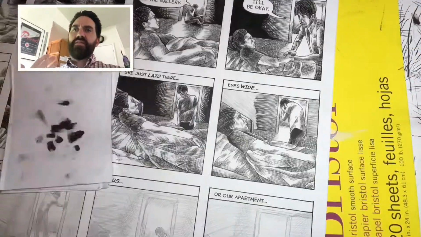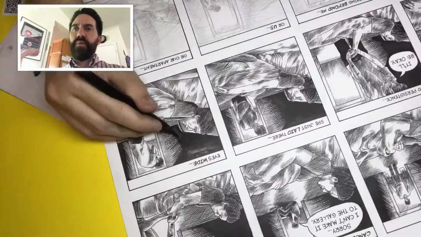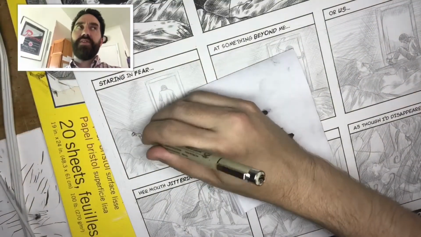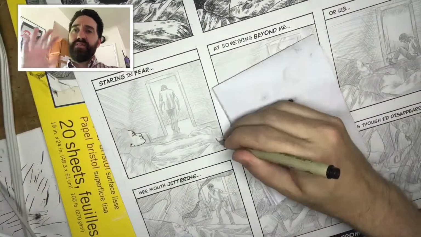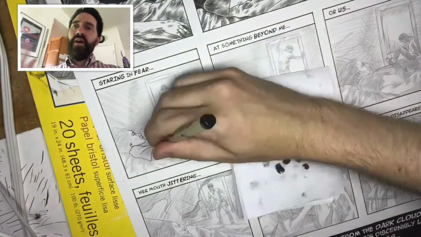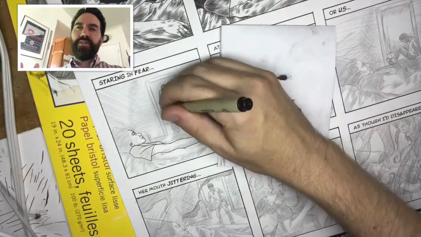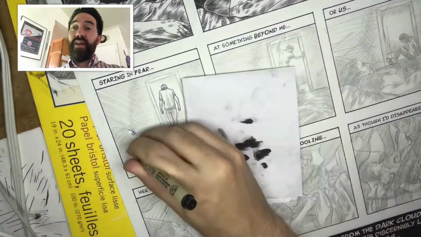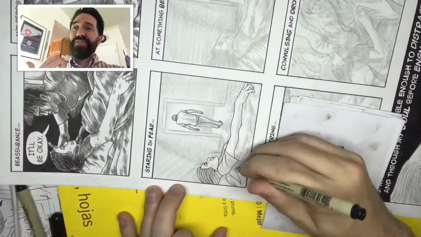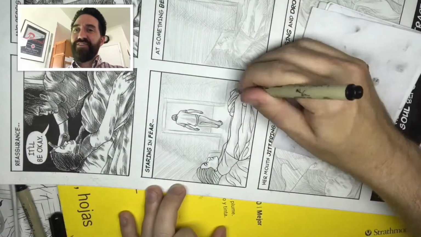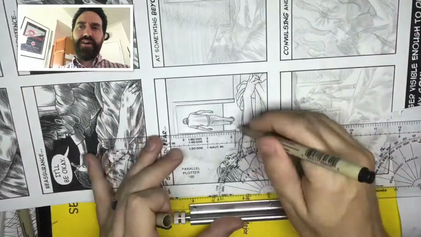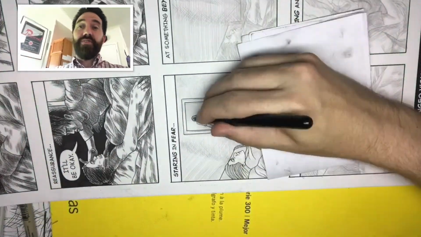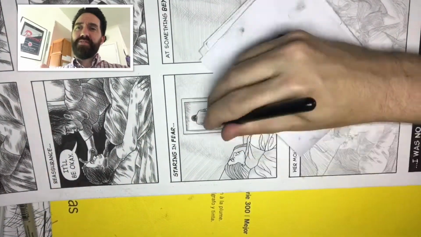So basically at this point I ink every single panel on this page. In the case of this page it was 16 panels and then a 17th larger panel. Hopefully it conveys the emotional message that I was trying to convey. If you guys are curious to check out whether it was effective or not, just go to quarterlystories.com, check out page 53, and let me know what you think in the comments section.